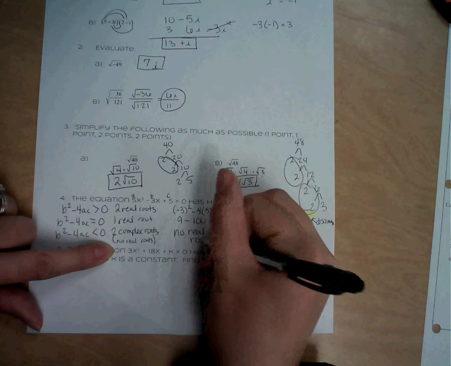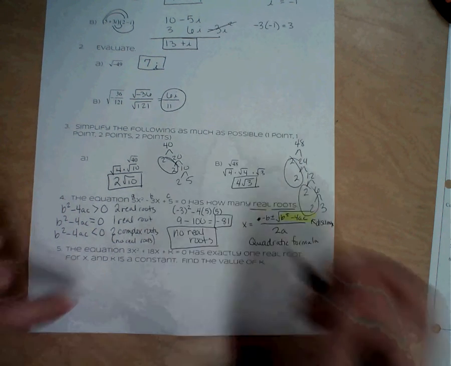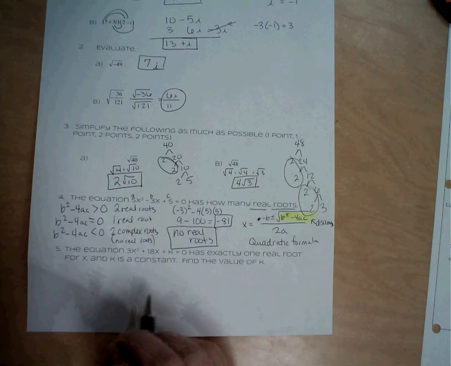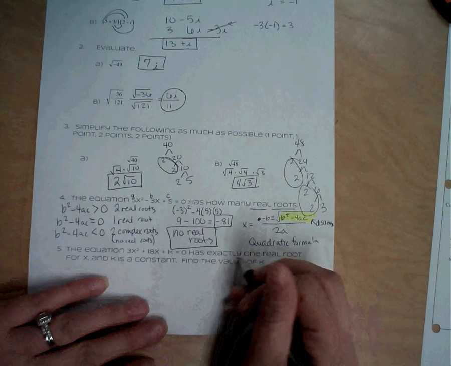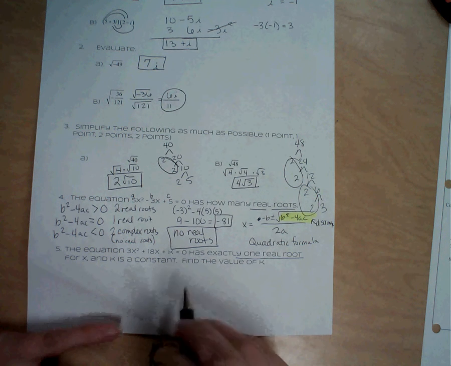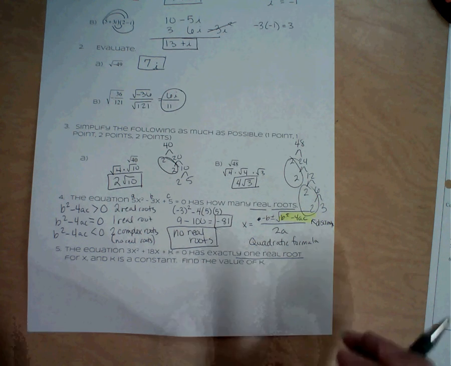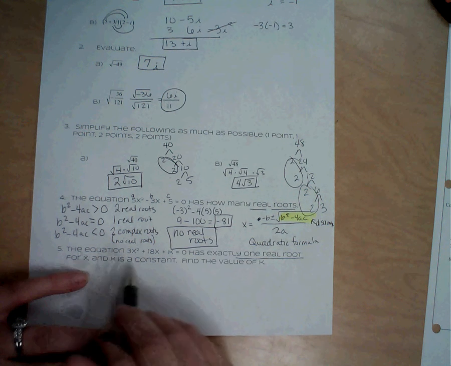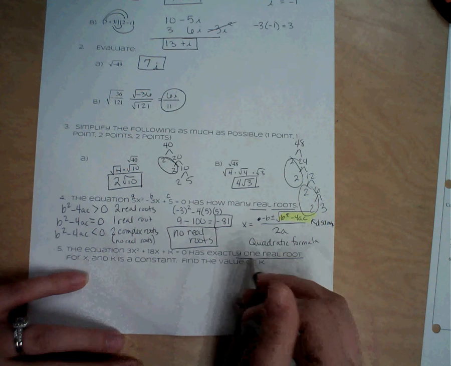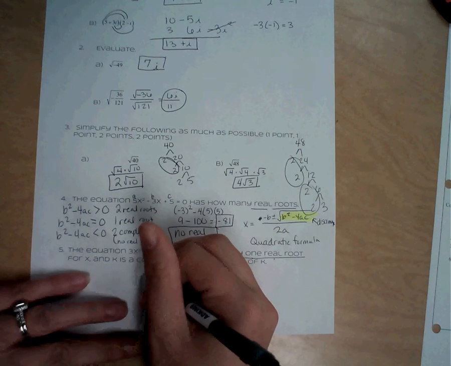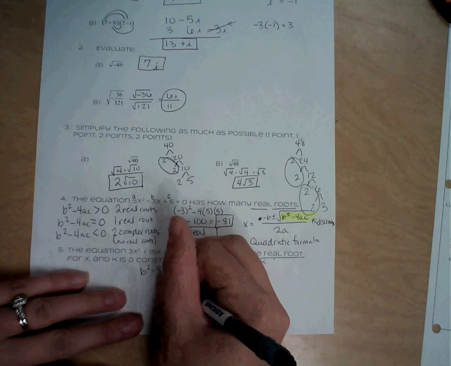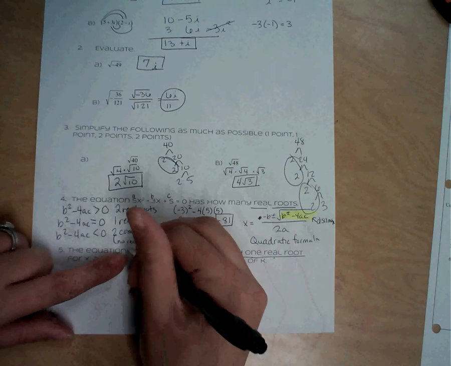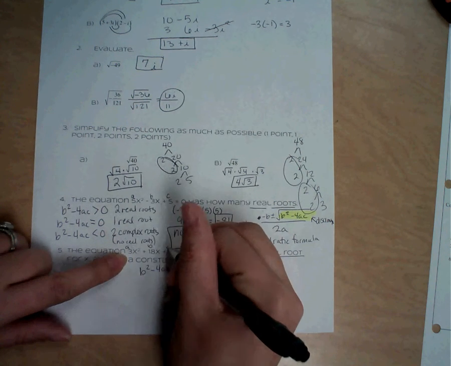The equation 3x squared plus 18x plus k equals 0 has exactly one real root for x, and k is a constant. That means that it's just a number. It doesn't have a variable attached. Find the value of k. So that means that my discriminant, if it has one real root, my discriminant equals 0. So b squared minus 4ac has to equal 0. If I plug these numbers in, I know my a is 3, my b is 18, my c is k.